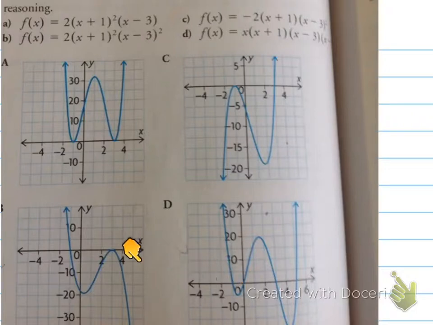Oh, that one doesn't work. Let's try this one. At -1 there's a line, and at 3 there's a parabola. So we're good here. And it's an odd power with a negative leading coefficient. So if we connect those two endpoints, we would see that we would have a negative slope. Therefore, that matches with graph B.